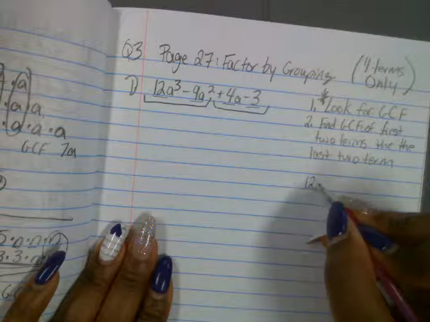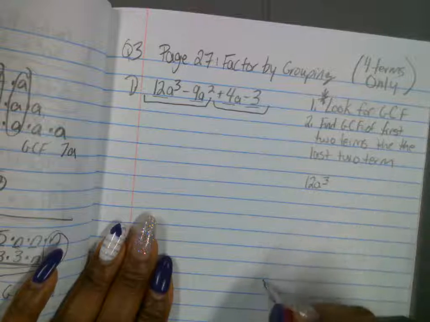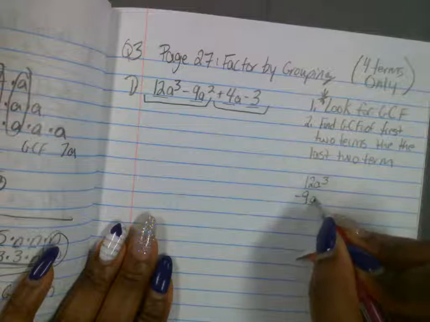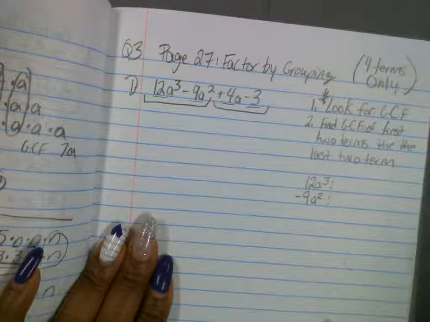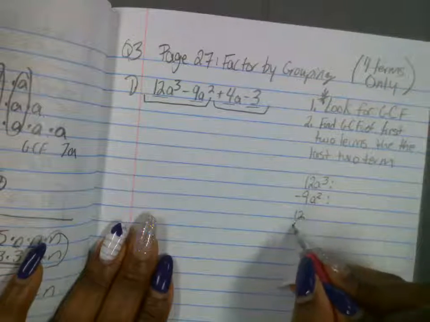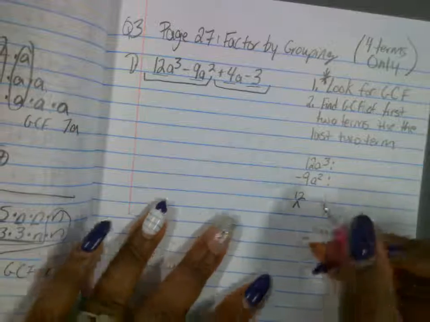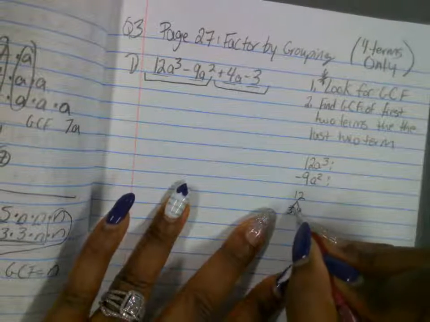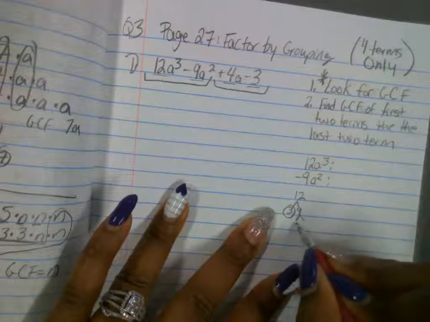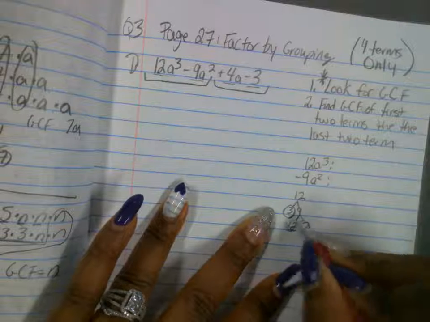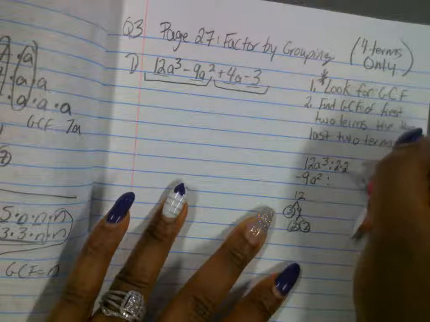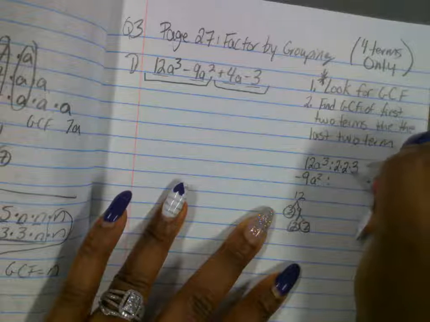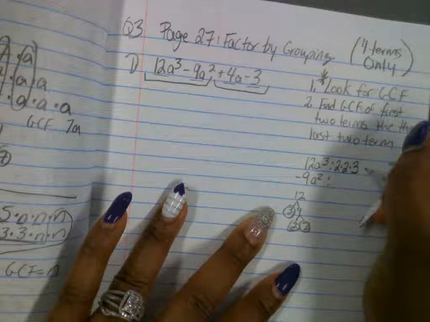So we got 12a to the third, and we got negative 9a to the second. So we're gonna do the prime factorization for both. When we break down 12, what 2 numbers will give us 12? 3 and 4. We circle 3 because it's prime. Break down 4 to what? 2 and 2. So the prime factorization in order from least to greatest is 2 times 2 times what? 3. And then how many A's?